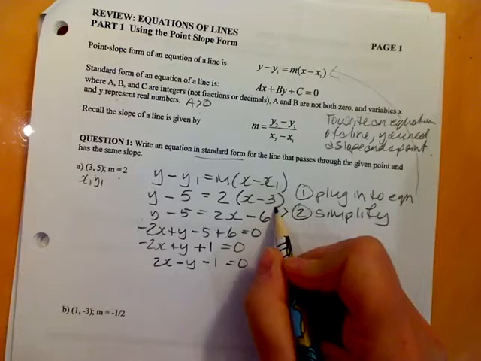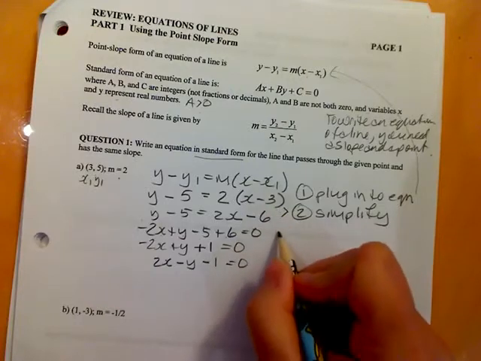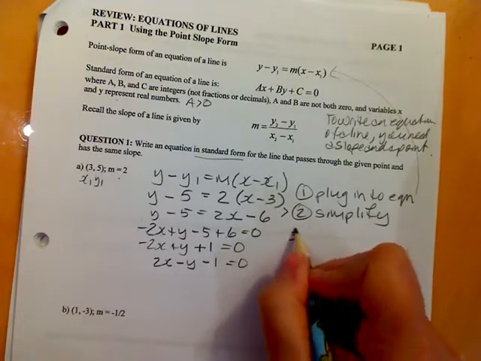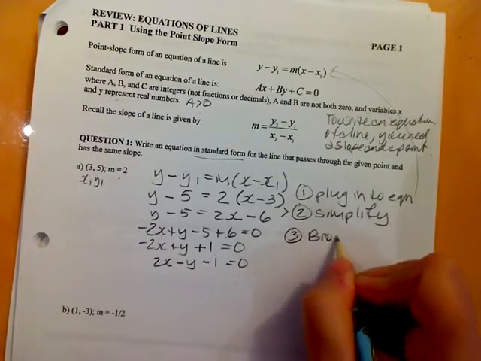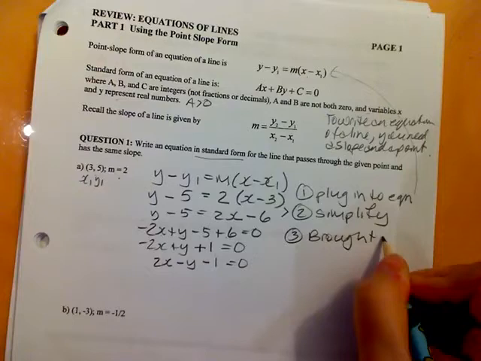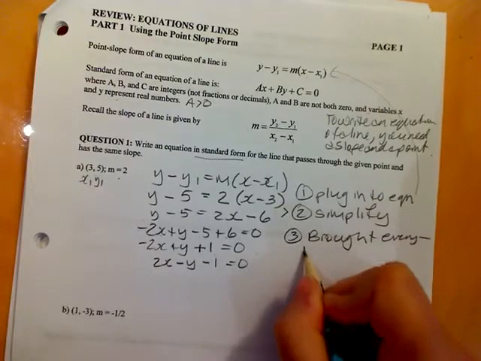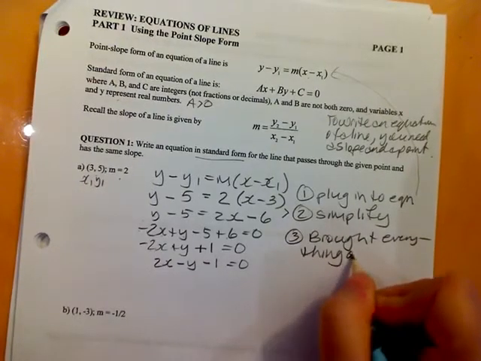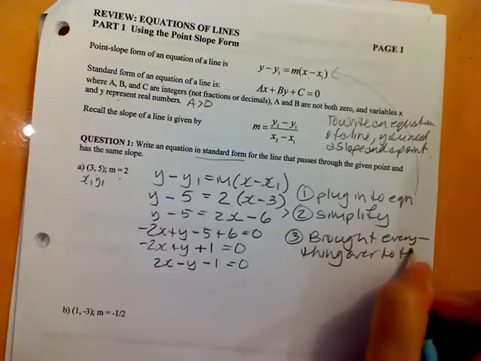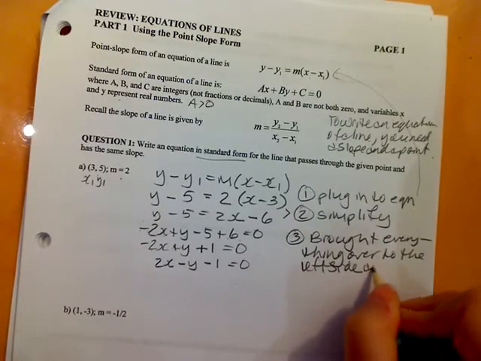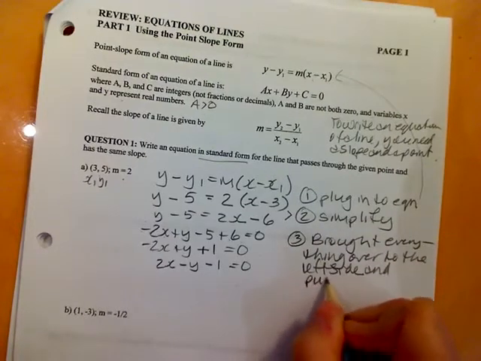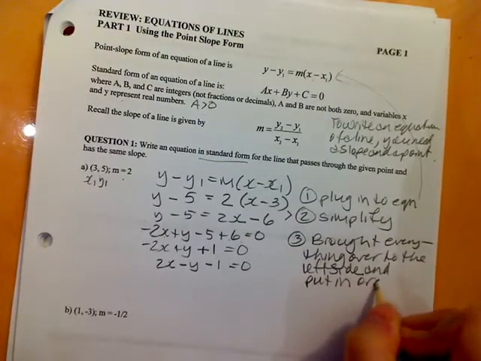So we multiplied out brackets, and then, actually let's first say, brought everything over to the left side and put in order, right?